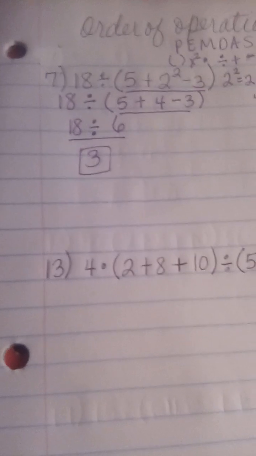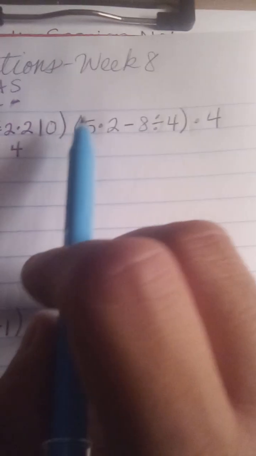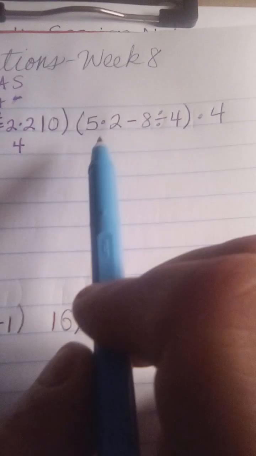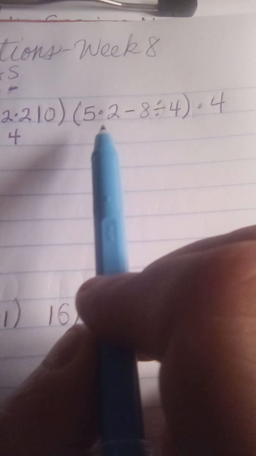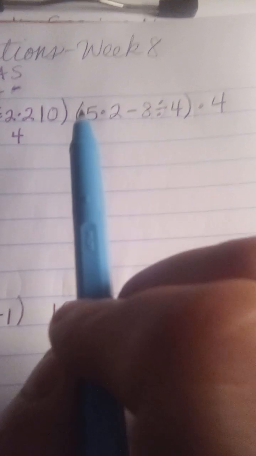All right, let's move on. Number 10, we have parentheses, 5 times 2 minus 8 divided by 4, close parenthesis, times 4. Obviously, we need to look over what's first. We know there's parentheses, so let's do what's inside the parentheses. We're going to do 5 times 2, which is 10, right?